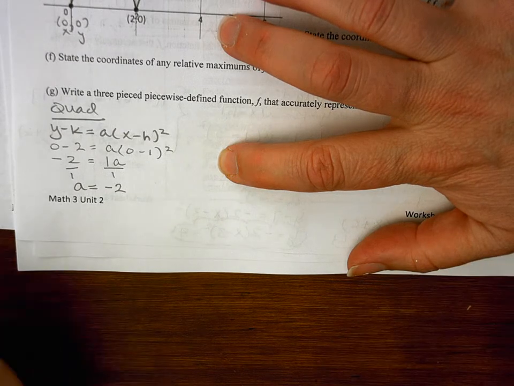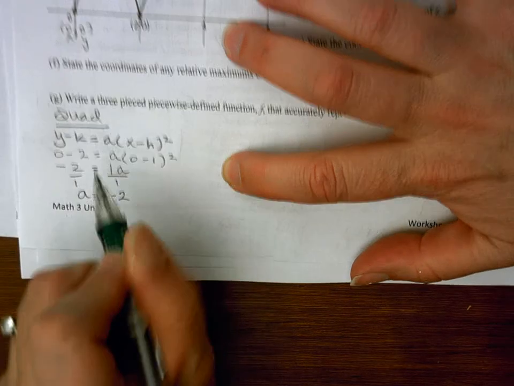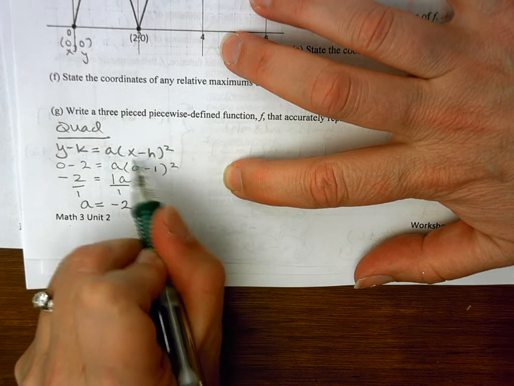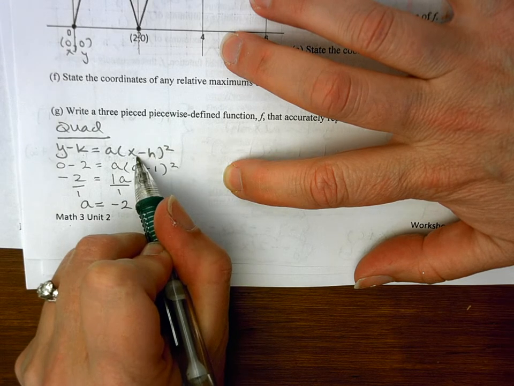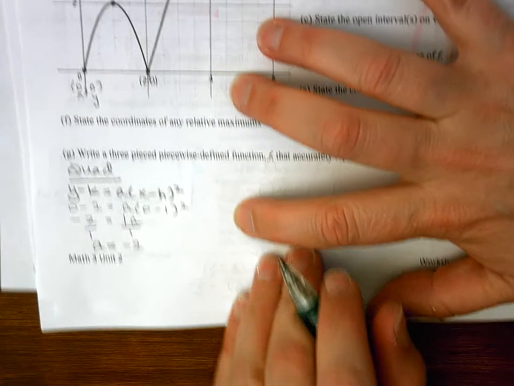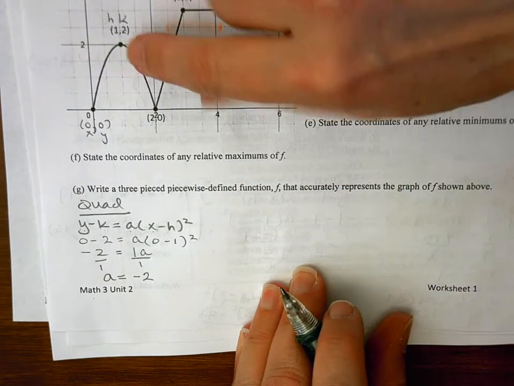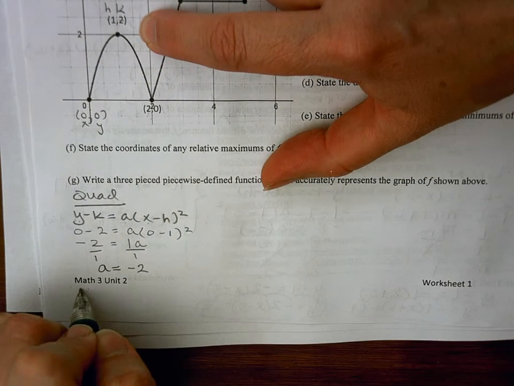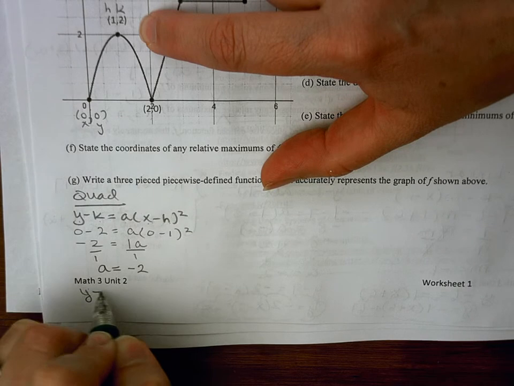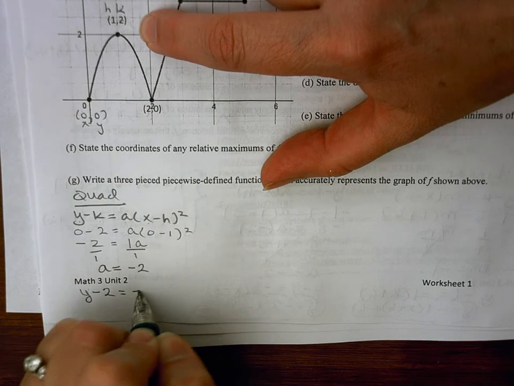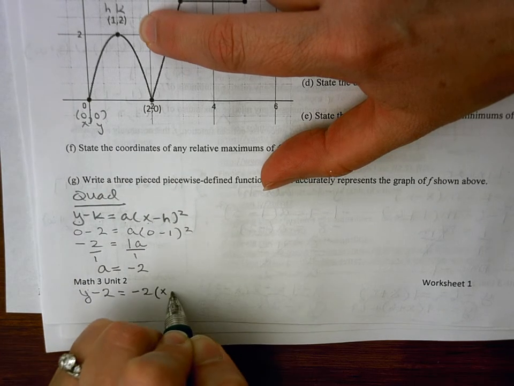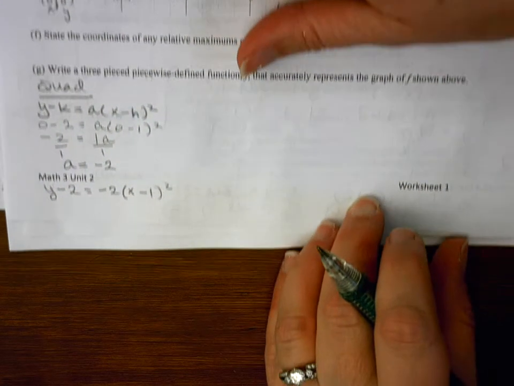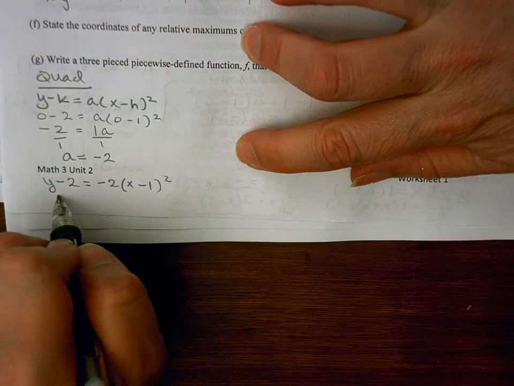And then write your equation, so it's going to replace the k, a, and h, but leave x as x and y as y. So we're looking up here. So h and k are 1 and 2. So y minus k equals a, and then x minus h squared, and then solve for y. So then add 2 to the other side.